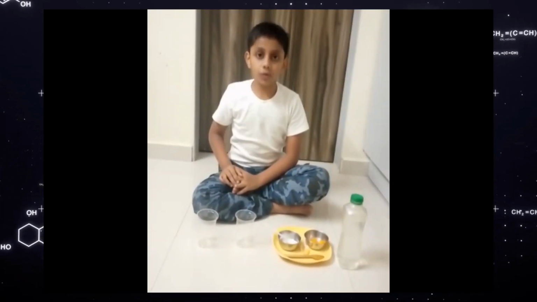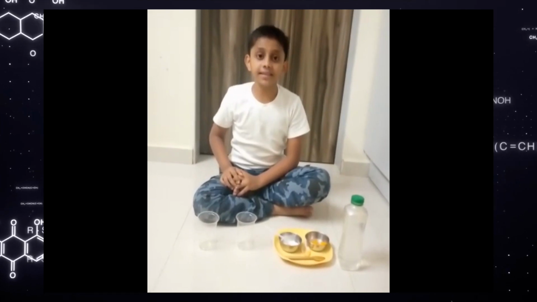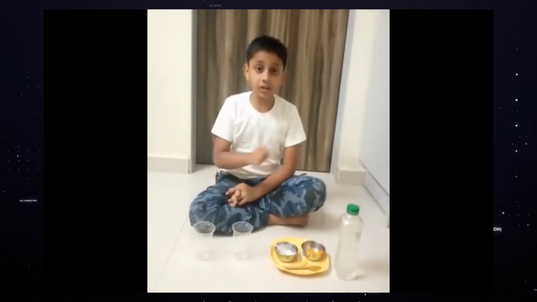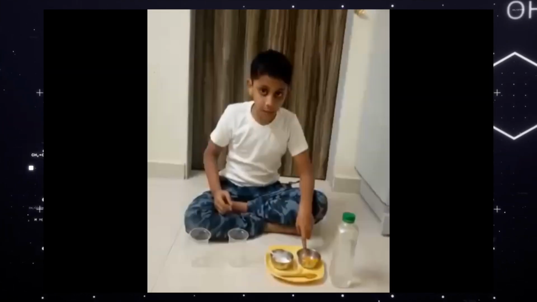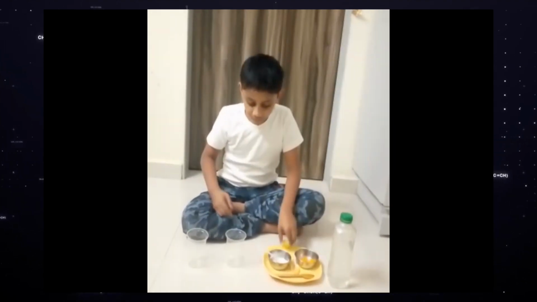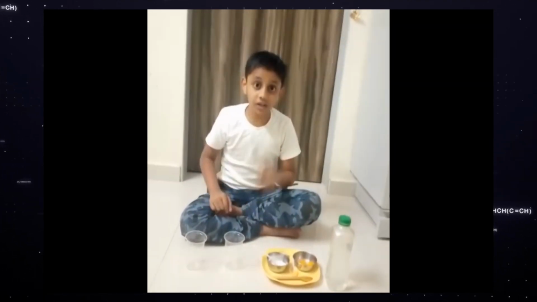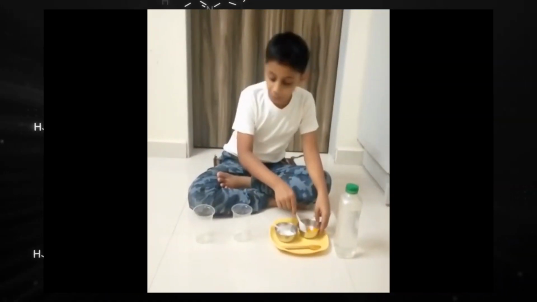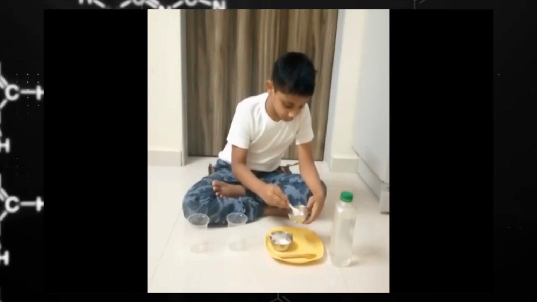Hello everyone. Today I will conduct an experiment. This experiment name is how to identify acid and base. So for this experiment we need materials like water, turmeric powder, detergent powder, 2 spoons, lemon, 2 glasses. Our first step is we want to take turmeric powder and put it in both the glasses.